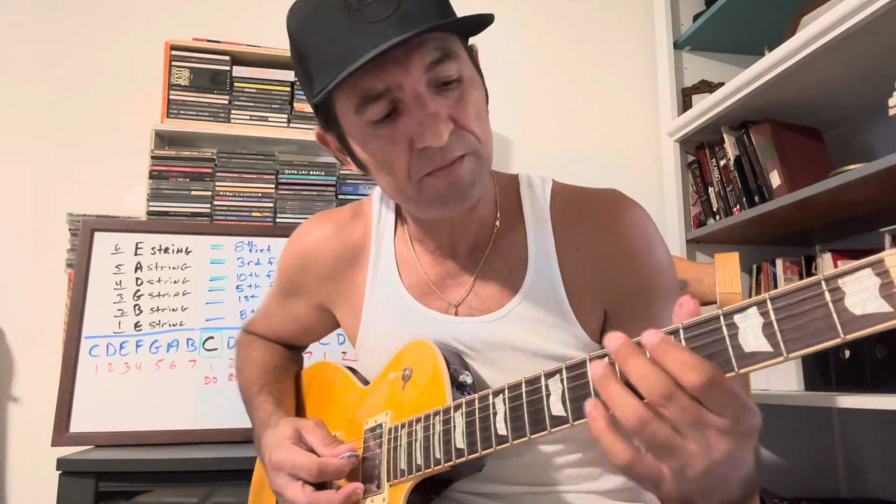Any scale or series of notes that you play, there's no E sharp. I'm sorry, there's no E sharp. There's no B sharp. Okay? But look at this. C to D. C to D. Well, this middle note here has to be a C sharp or a D flat. Okay? Now we're going to the D string.